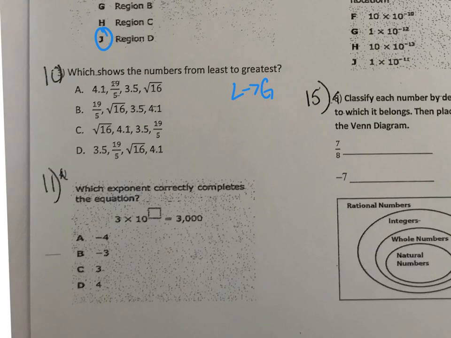Okay, so once you're doing this, you're going to go least to greatest. I'm just going to rewrite 4.1, this is going to be 3.8, then 3.5, and the square root of 16 is 4. So if I do those least to greatest, my least number is going to be 3.5. So the only one with 3.5 is going to be letter choice D. This starts with 4 all the way.